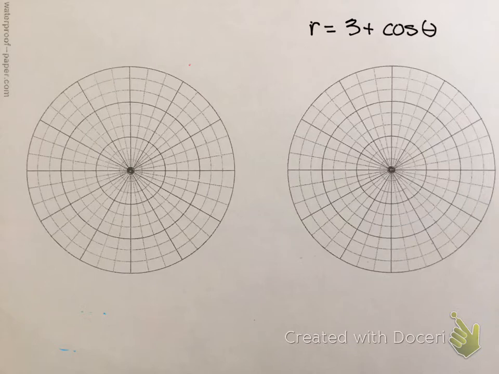Please notice that you can't factor anything out of these two terms, and that there is an understood 1 right there. This is also a limaçon because it's in that pattern of a plus or minus some number times sine or cosine of theta.